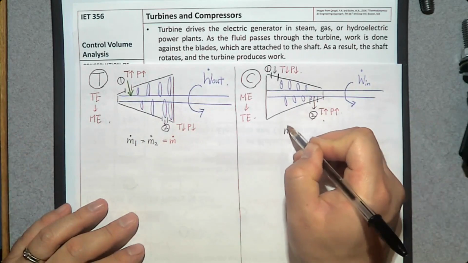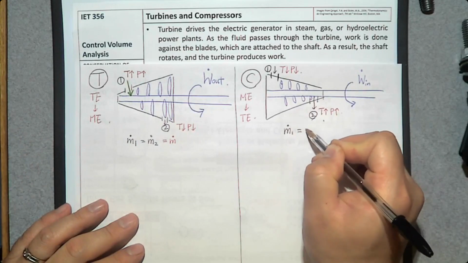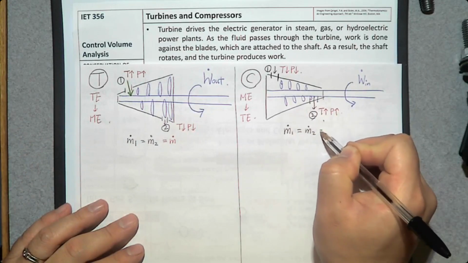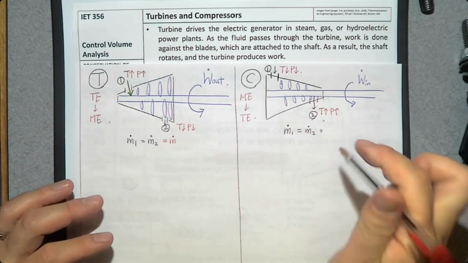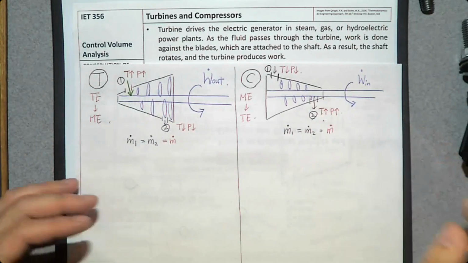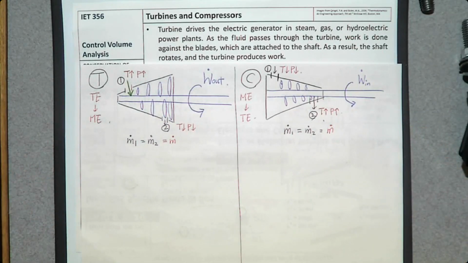What about the compressor? Mass balance, the same thing. M dot at the inlet should be the same as m dot at the exit. So just m dot is okay. That's the mass balance for the turbine and compressor. Are they difficult? Not at all, right? That's pretty easy to understand. Since mass cannot be destroyed or created, and we only have one inlet and one exit, the mass flow rate should remain constant. Okay, no problem.